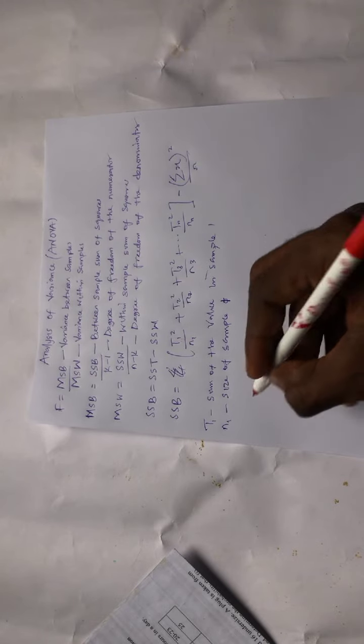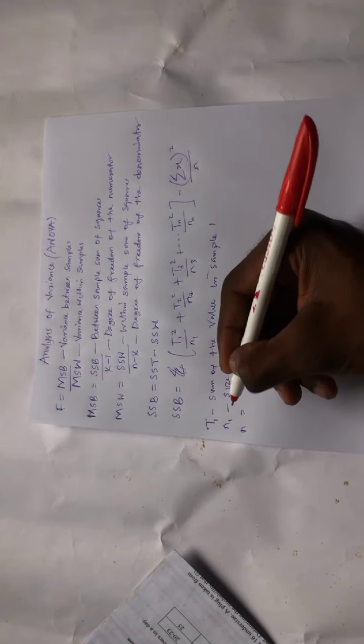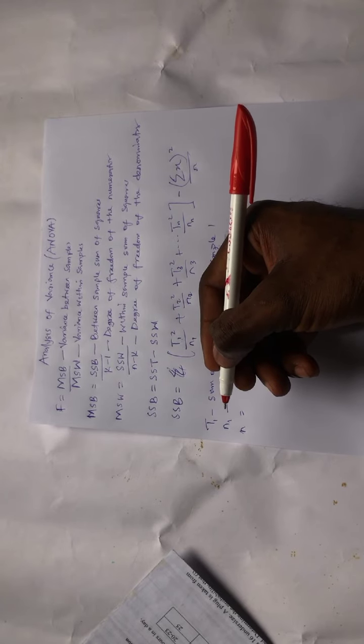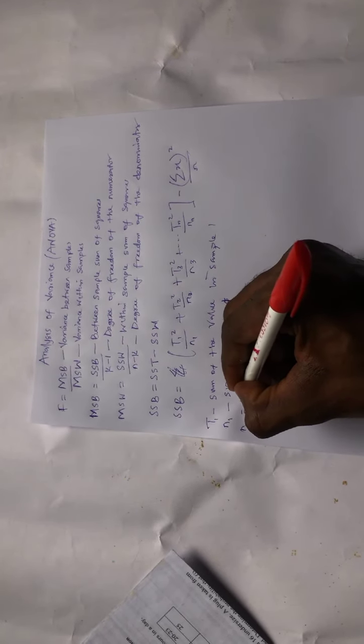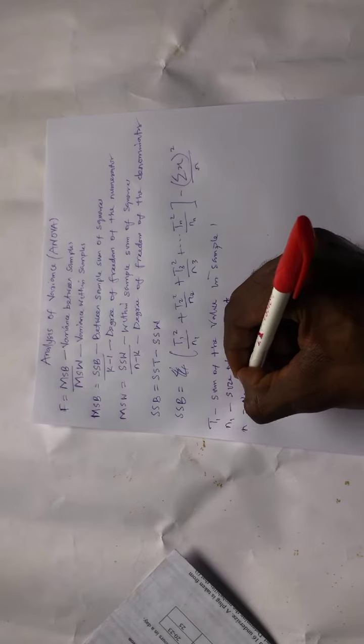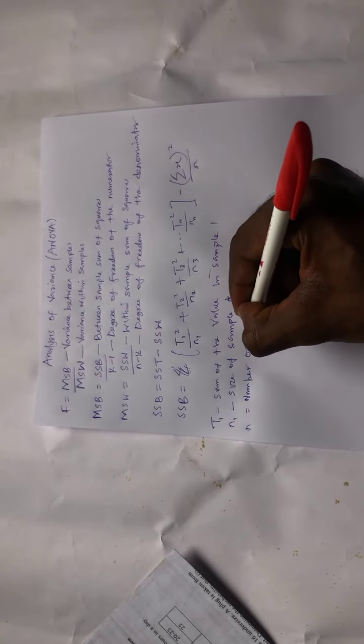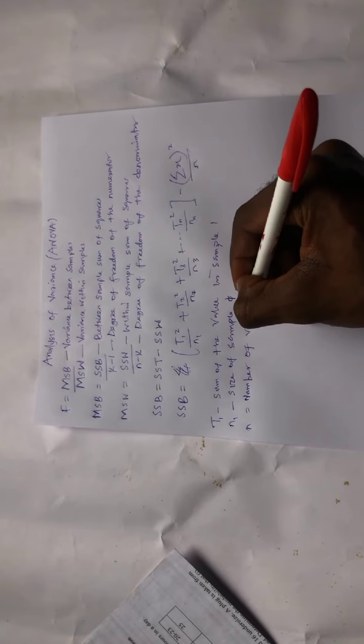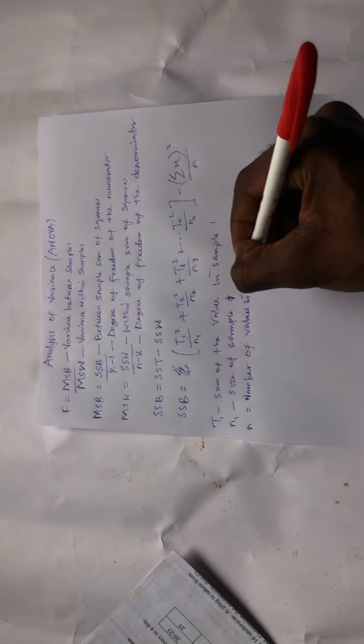The other N here, you can call it the overall N. It is equal to the number of values in all samples.